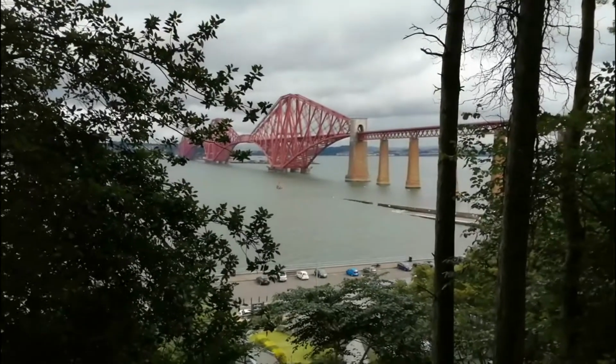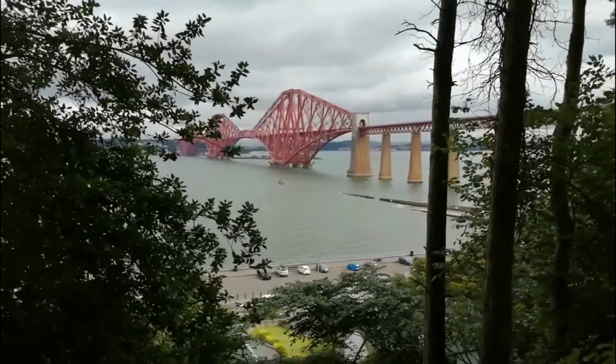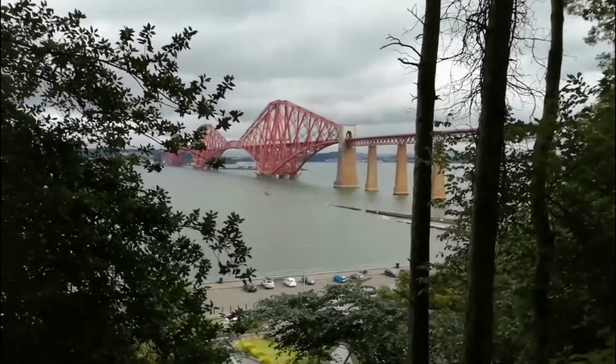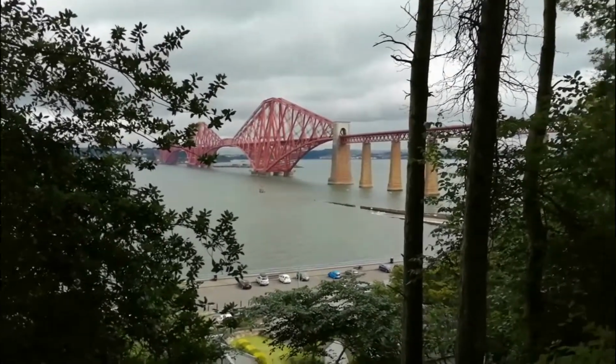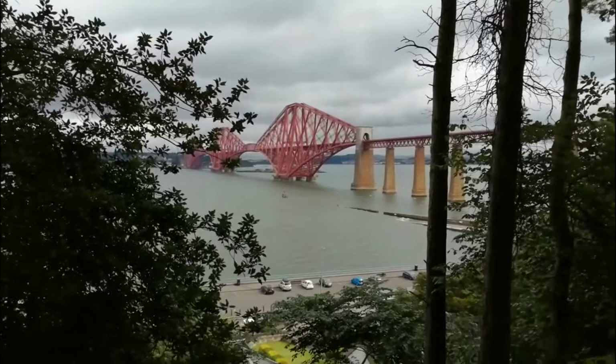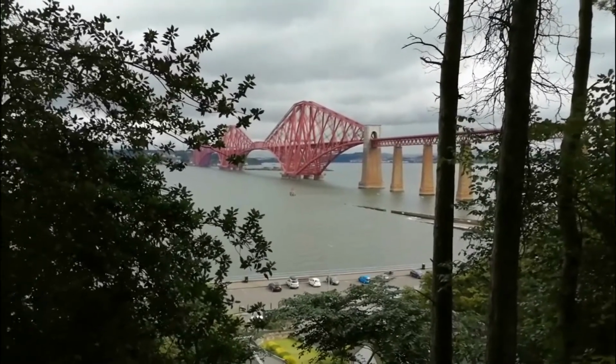So here I am, and I'm going to switch around so you can see what I'm looking at. Here we are. We're now looking at the Forth Rail Bridge. I'm not going to zoom in. I'm just going to leave it as it is, using just the standard camera settings in video mode.